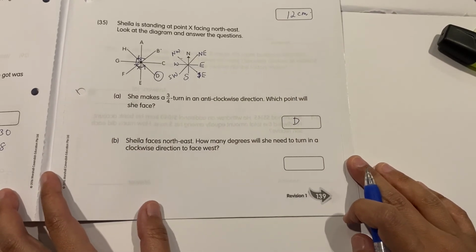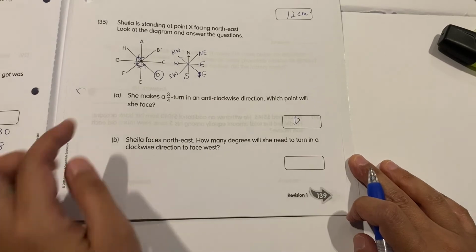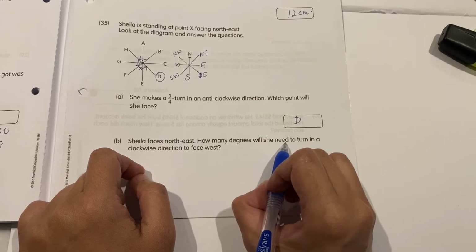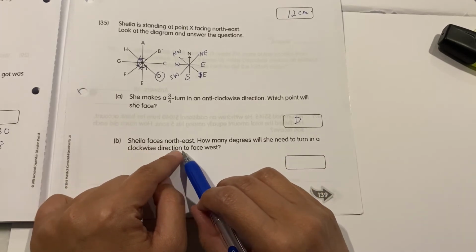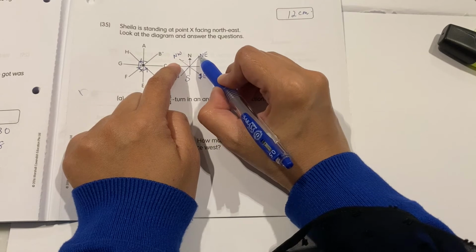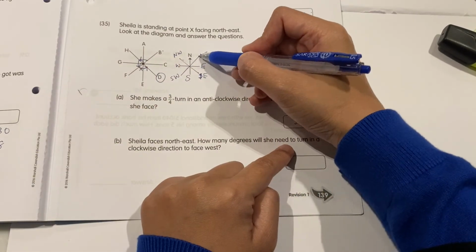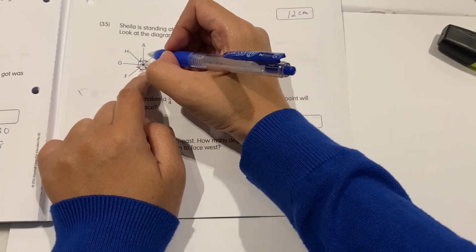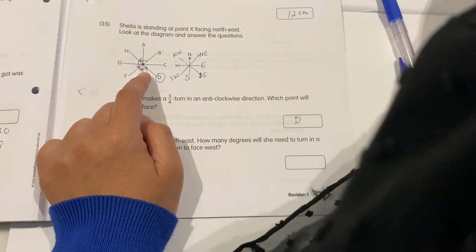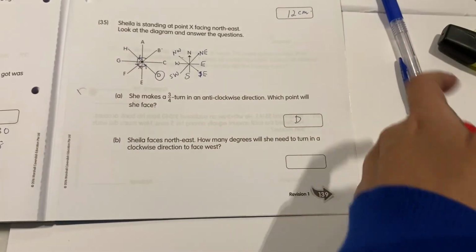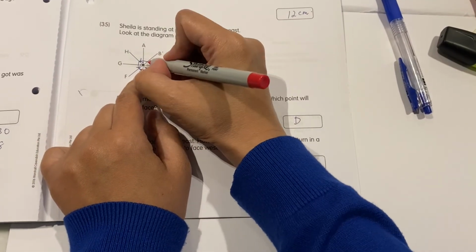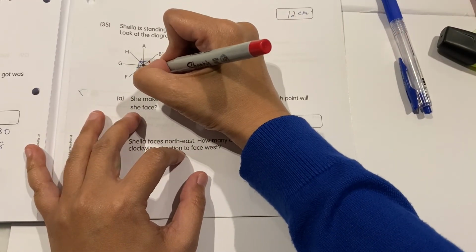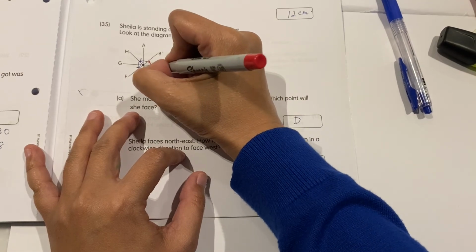Next, Sheila faces northeast. Okay, so northeast again. How many degrees will she need to turn in a clockwise direction to face south? So from northeast, clockwise direction. So here, clockwise direction means the other way, right? Let me just use red. So northeast, clockwise direction. How many degrees? Okay, so from here to here is 90.